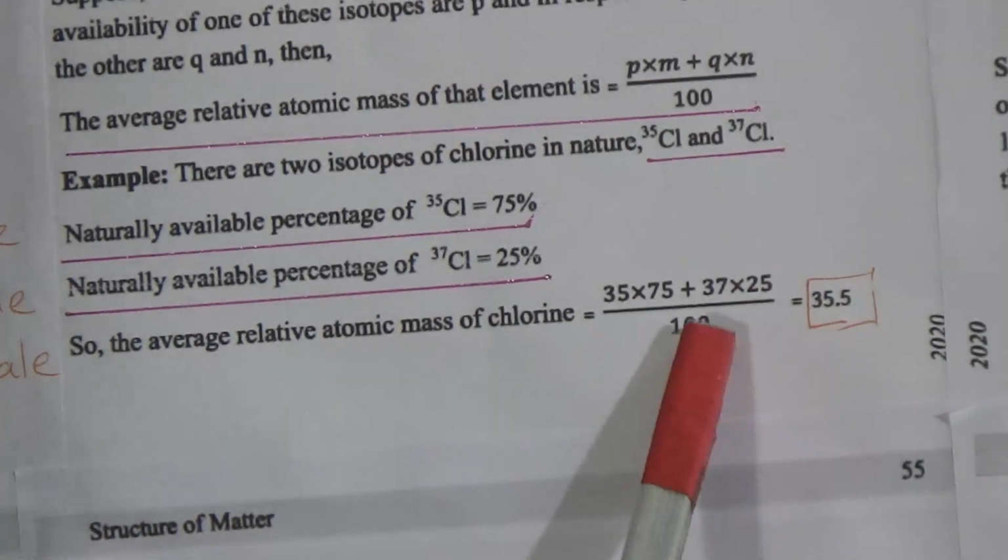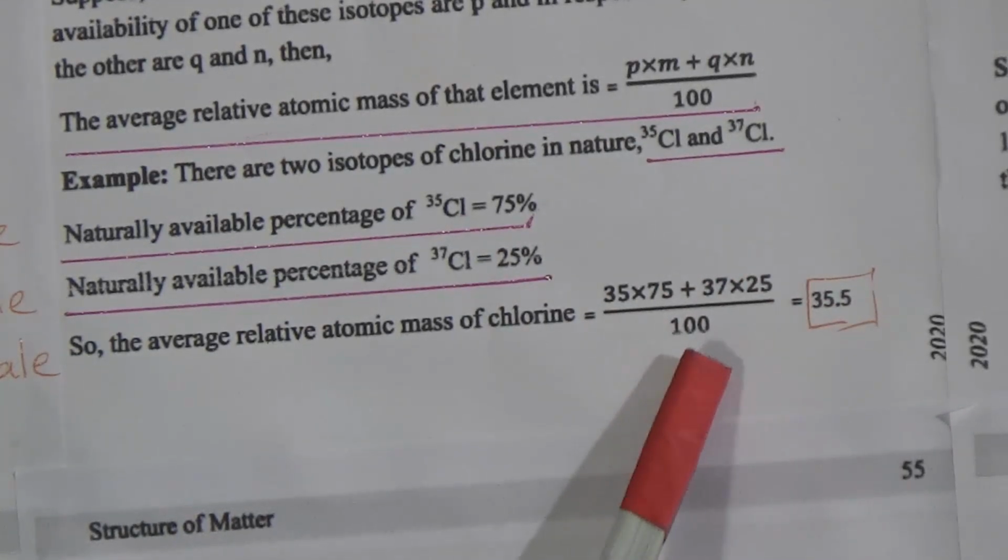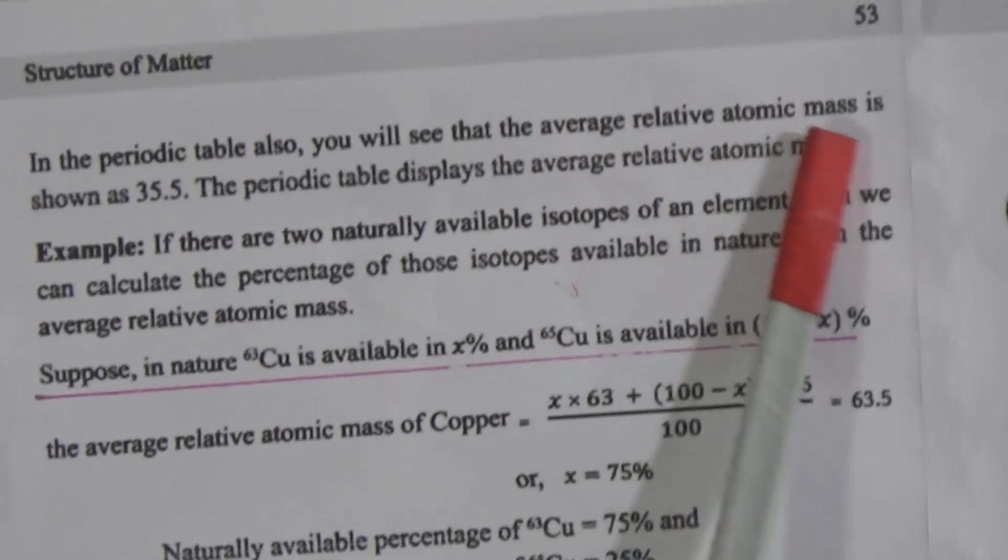By using this, we can easily find out the relative atomic mass of an atom. In the periodic table also, you will see the average relative atomic mass is shown as 35.5.